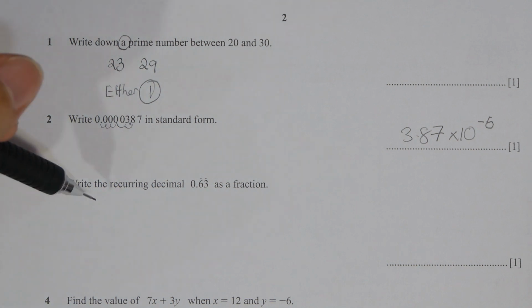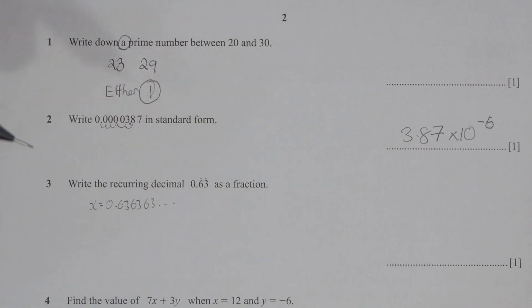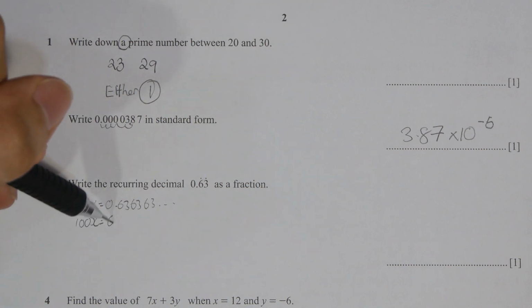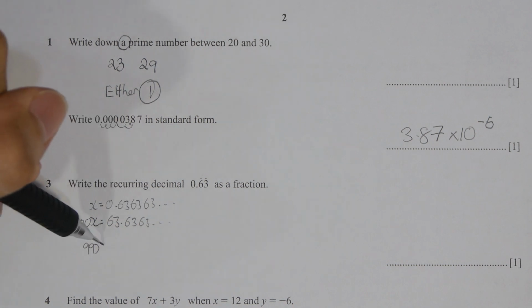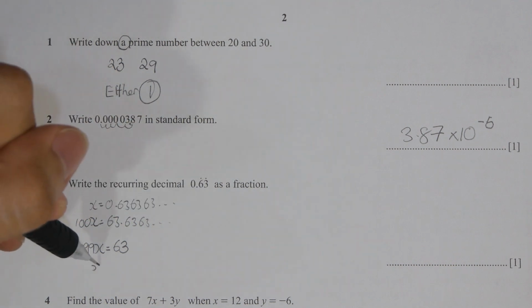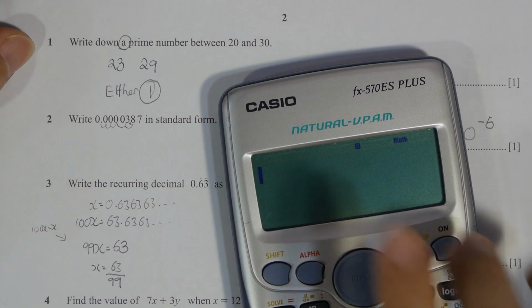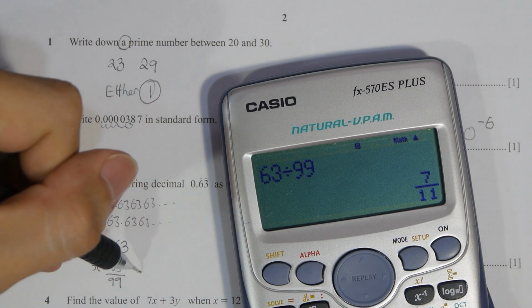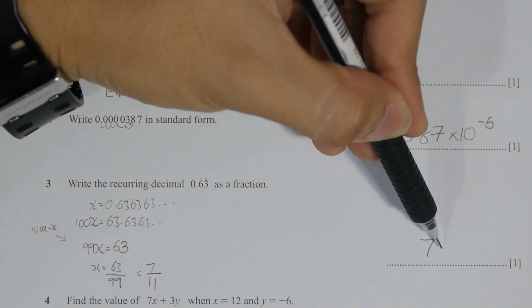Okay, so question 3, recurring decimals as a fraction. So x equals 0.636363, etc. 100x equals 63.6363, etc. So just take 100x minus x equals 63. So x equals 63 over 99, which equals 7 over 11.